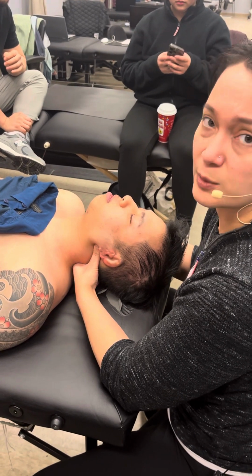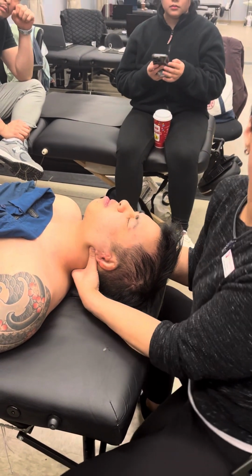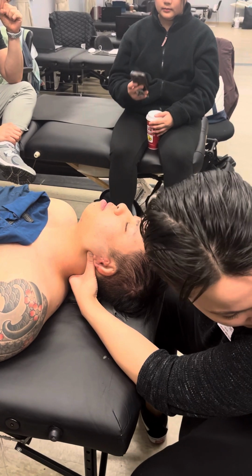Excellent. And then it was medial glide, and which one? Medial glide, and can somebody see what the small screen says beside it?